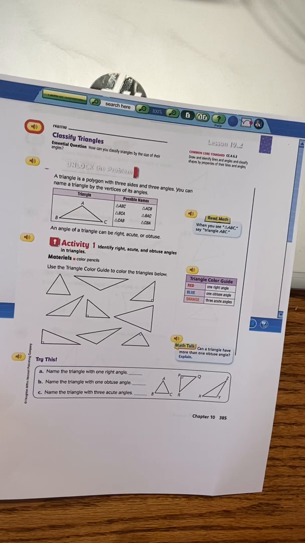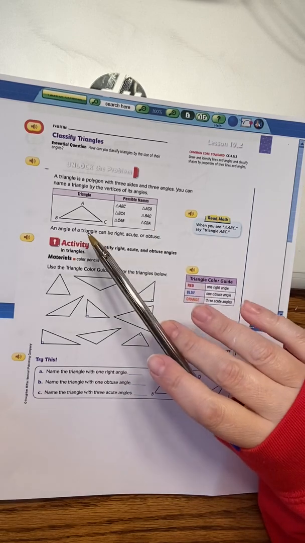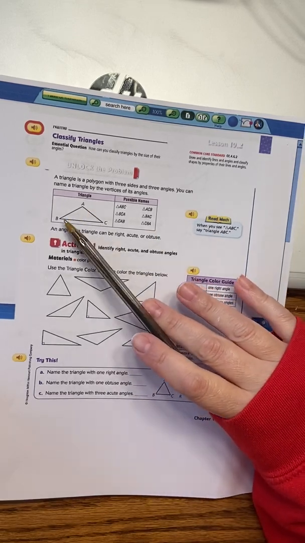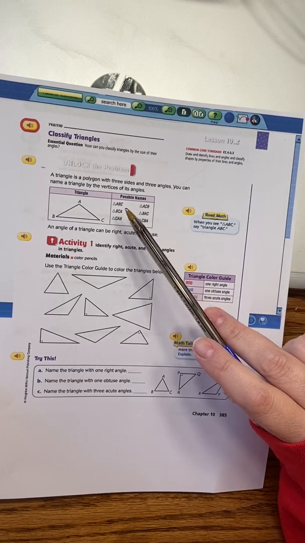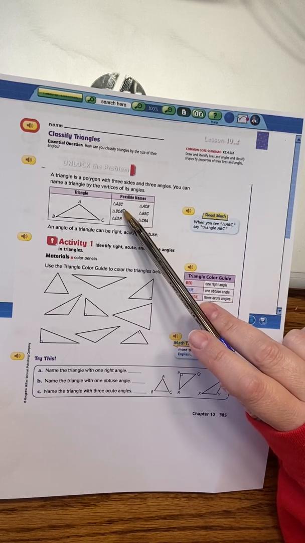Let's start with the top, where it says a triangle is a polygon with 3 sides and 3 angles. You can name a triangle by the vertices of its angles. Boys and girls, if you look at the triangle right here, it's got point A, point B, point C, and you see that they can name it different ways. You can name it triangle ABC.